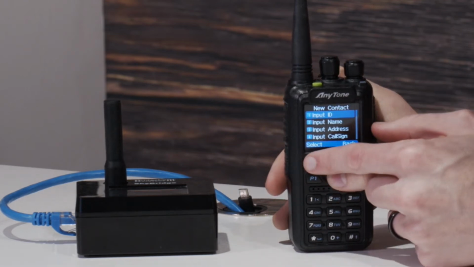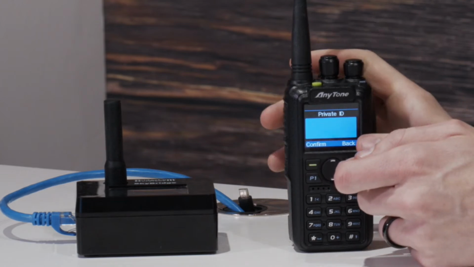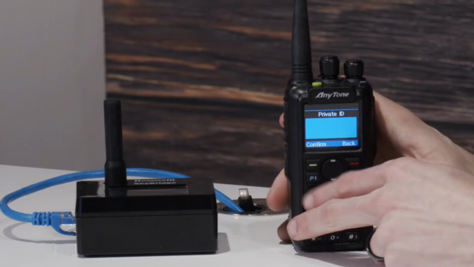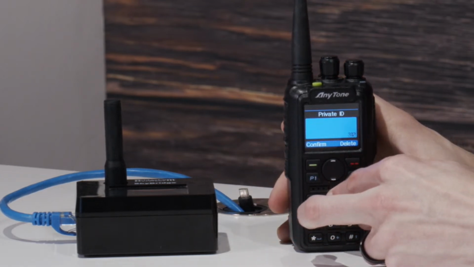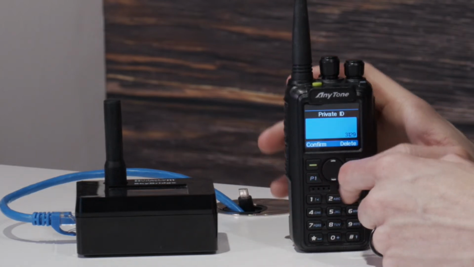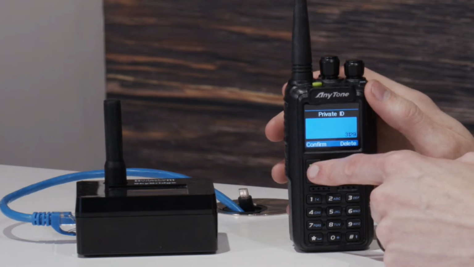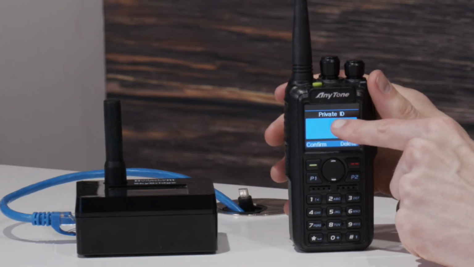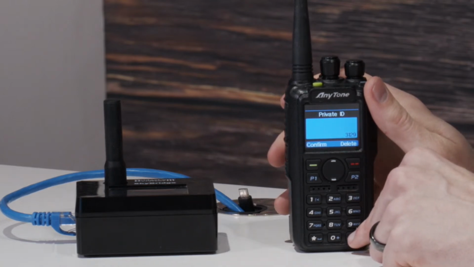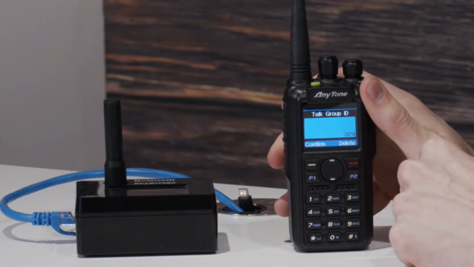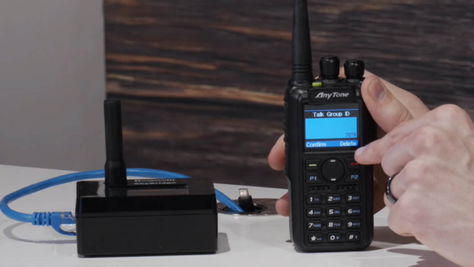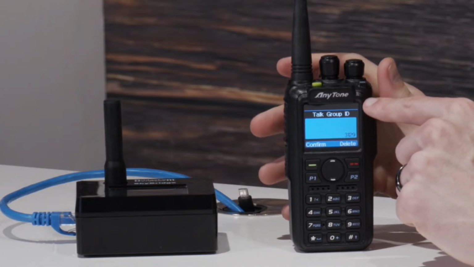And you'll want to input the ID. Now in this case, let's say we want to add the Missouri talk group. So that's going to be 3129 from the information we wrote down, right? Now at this point you could hit save, but you'll actually run into some trouble. So make sure you pay attention to what it says right up here. It says private ID. In this case, we actually want to click the pound key down here at the bottom, and that's going to change it to a talk group ID. If you're inputting a talk group, you always want to make sure that's changed over to talk group ID.